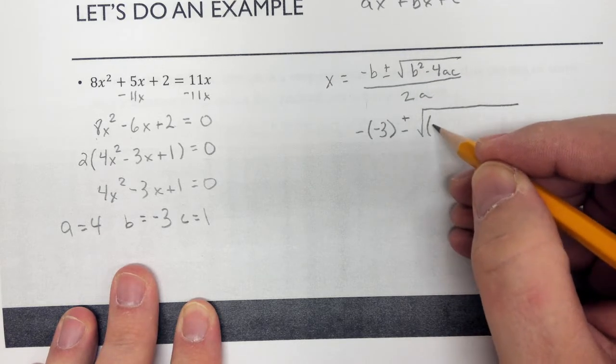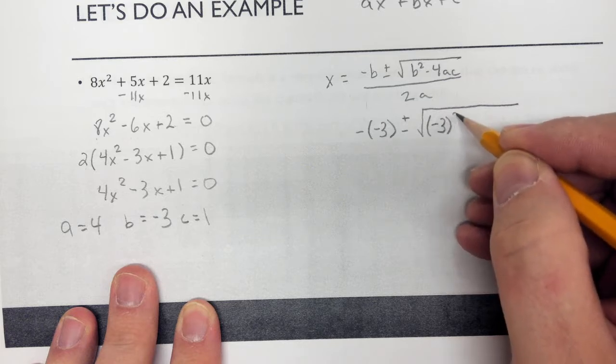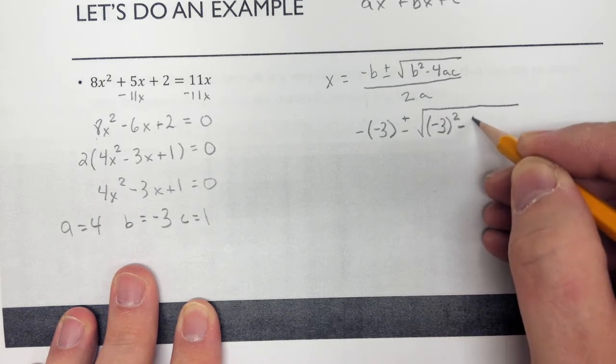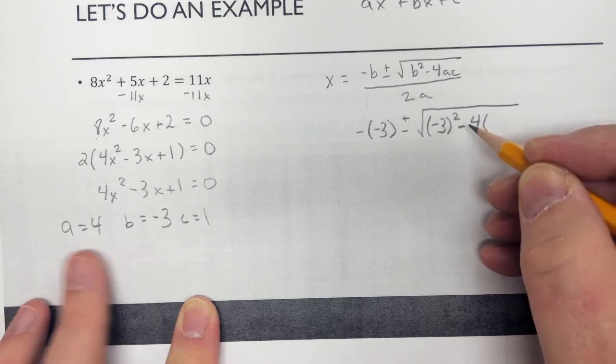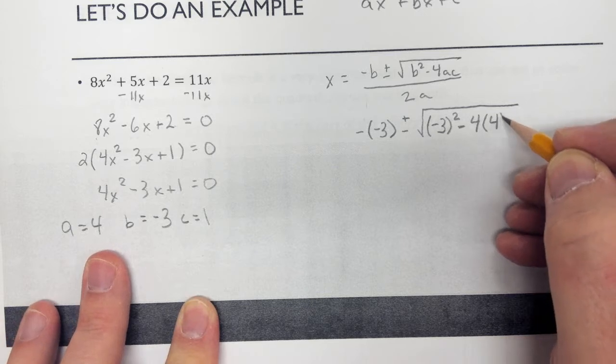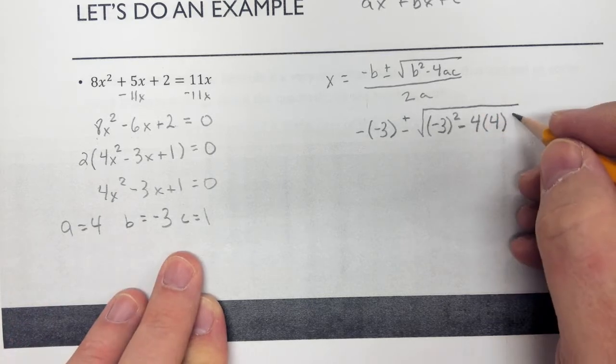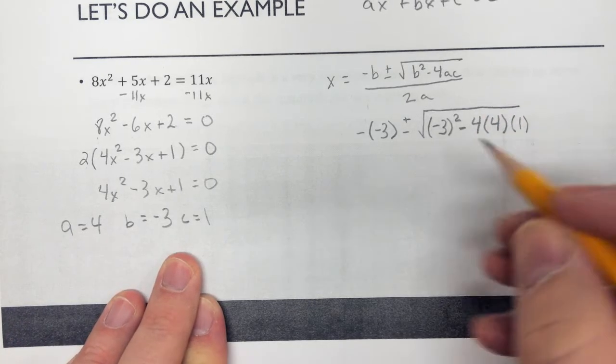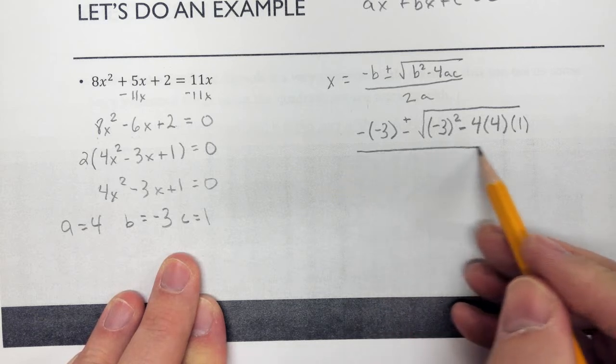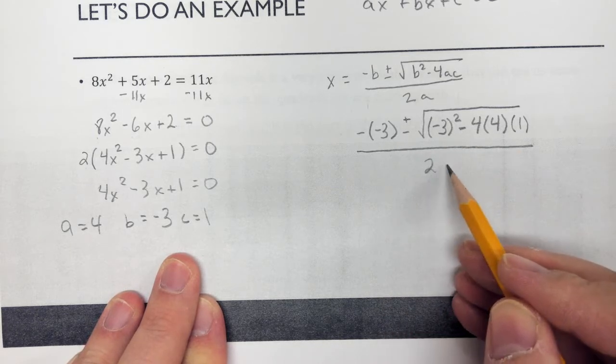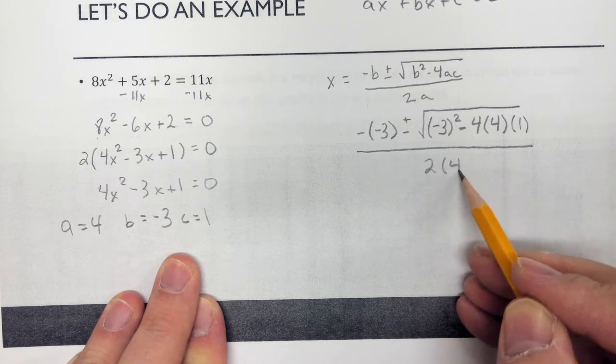Here's another b, so that's -3 squared. Minus 4 times a, which is 4, times c, which is 1. All over 2 times 4.